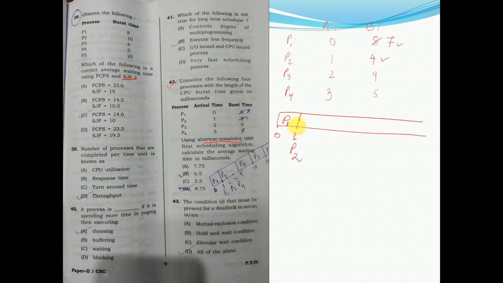Now P2 has started. At 2 milliseconds, P3 arrived. Here we need to compare P2 and P3. Till now 1 portion is executed, so remaining is 3. So we'll compare 3 with 9, and 3 is still the smaller one, so there will be no preemption.